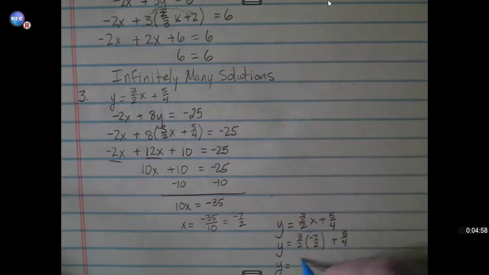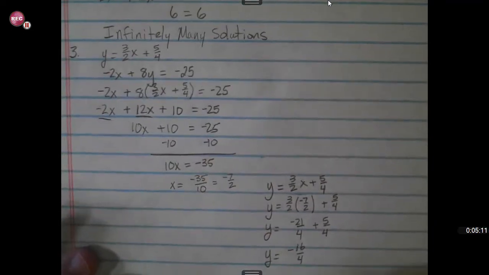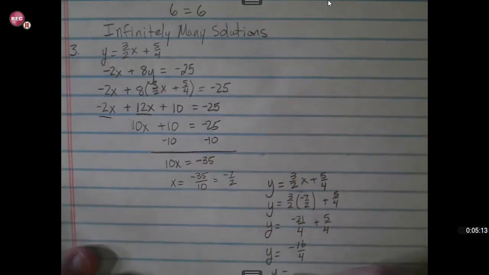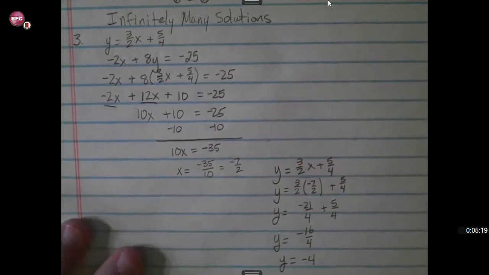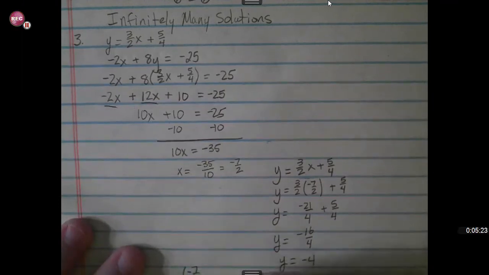I get negative 21 over 4 plus 5 over 4 is negative 16 over 4. Negative 16 over 4 is negative 4. So where do these two lines intersect? They intersect at negative 7/2, negative 4.